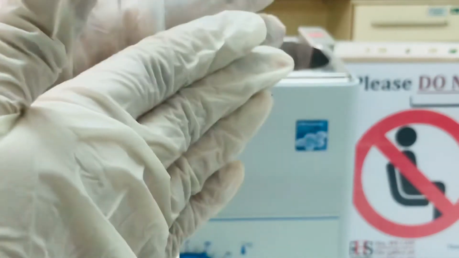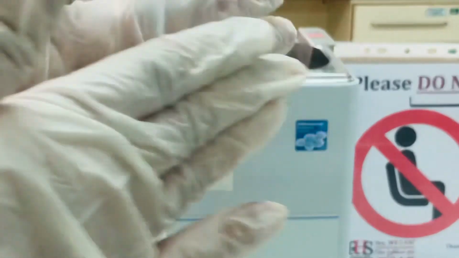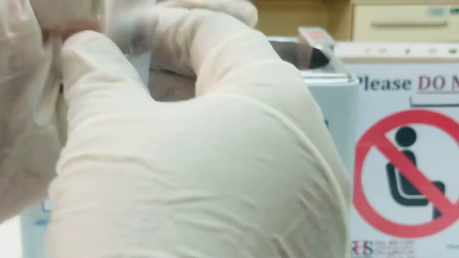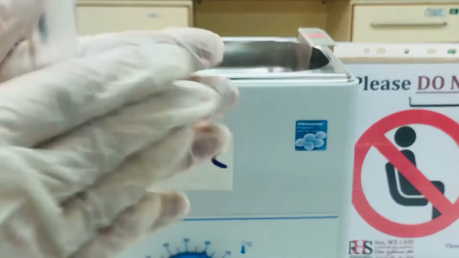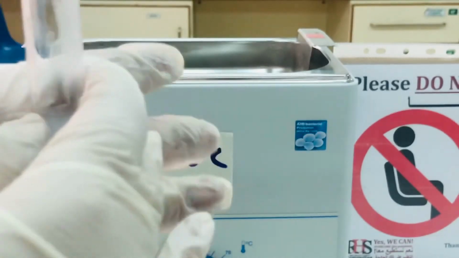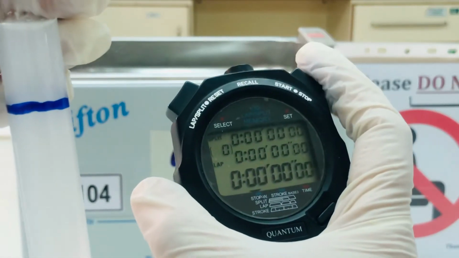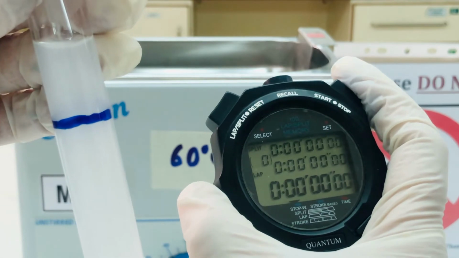We will swirl it a bit so that it is mixed. And as soon as it is mixed, we are going to start the stopwatch.